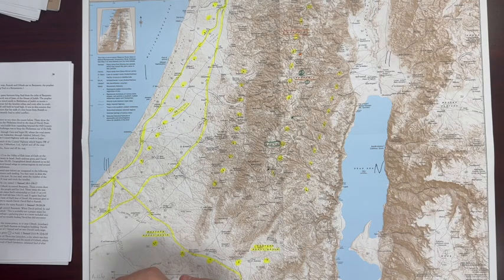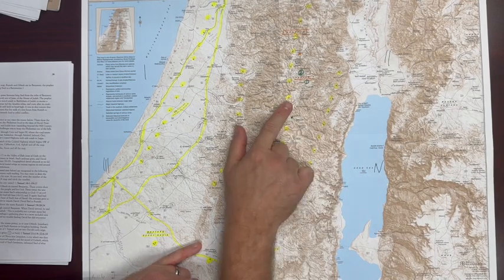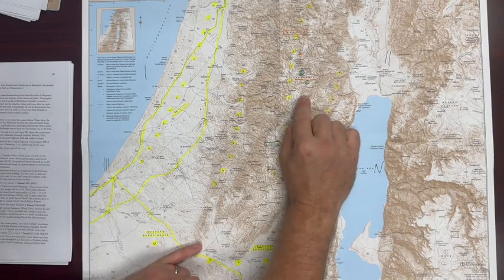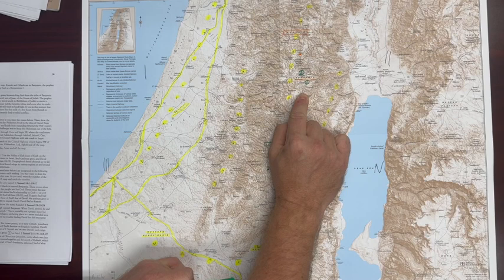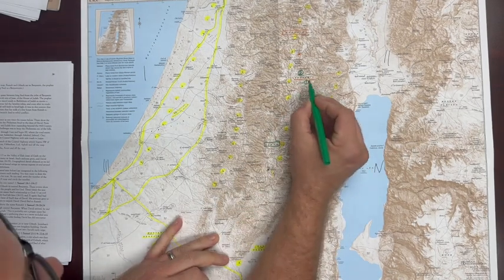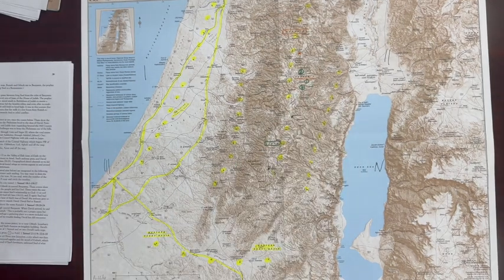If you find number 1, number 2, you're going to go straight below number 1. You'll see the words Mount Scopus. And you'll see right just above Mount Scopus, northeast of Jerusalem, you're going to write the number 3. This is 1 Samuel 21, 1 through 9, and 22, 6 through 19. You can pause the video.